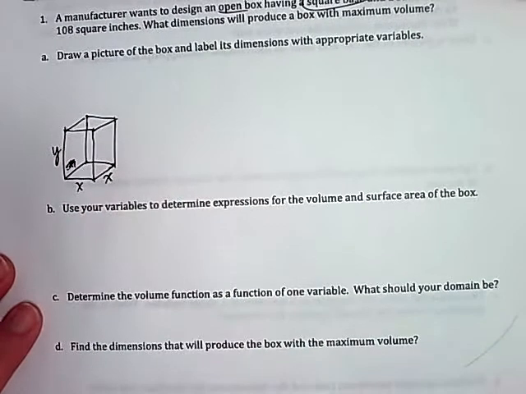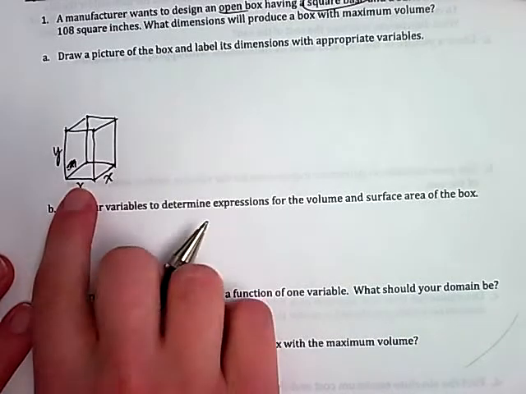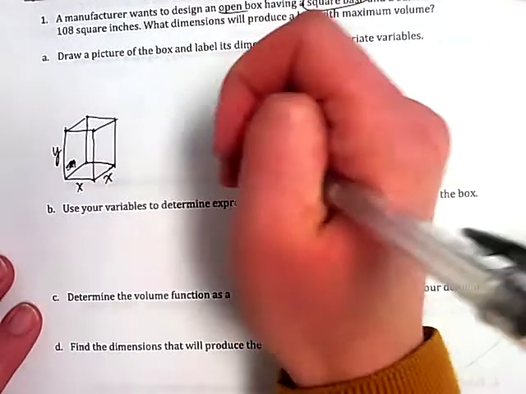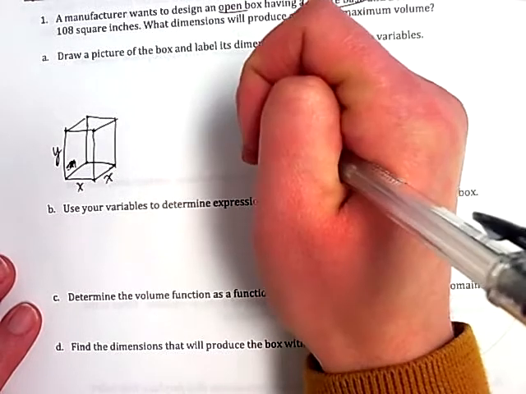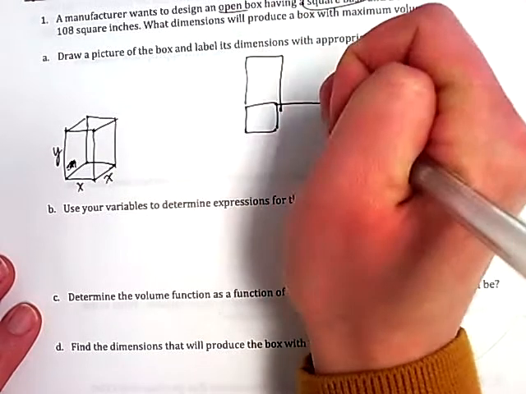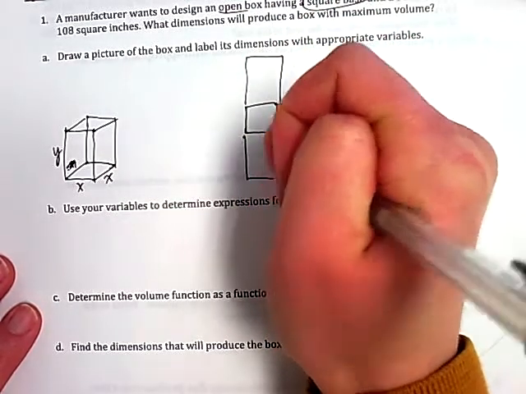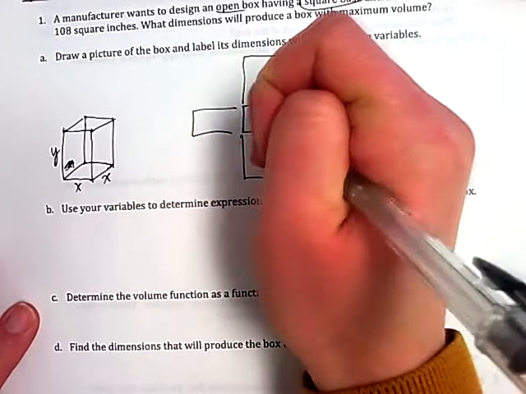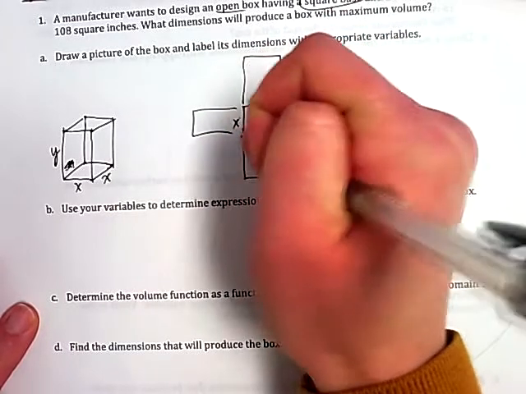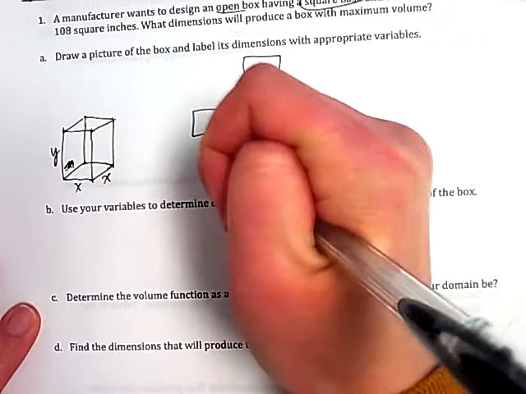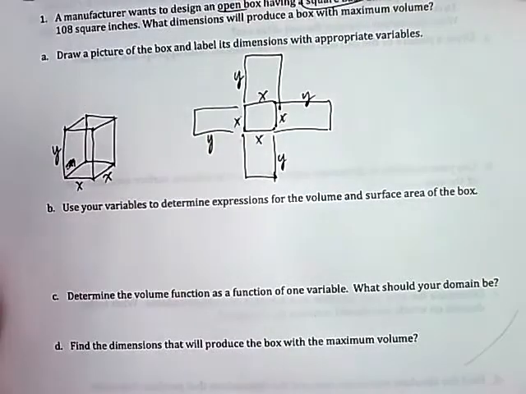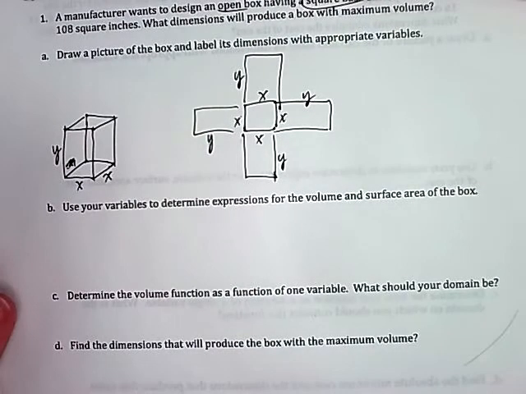It also might be helpful to draw what this looks like if we lay it flat so we can think about surface area. We can imagine the square base with 4 rectangles coming off of it. All of these are x, and the length of each of these rectangles is y. That can help us think about a formula for surface area.